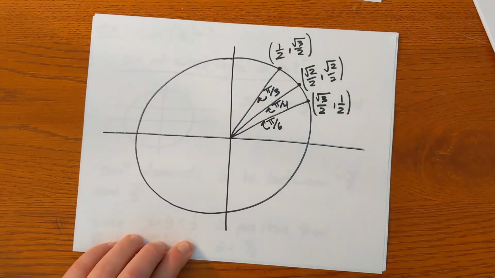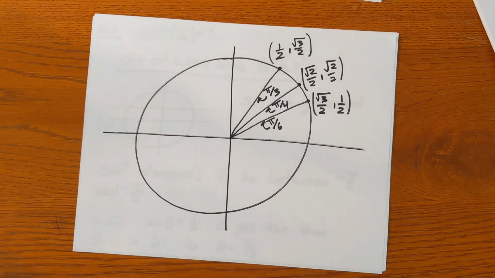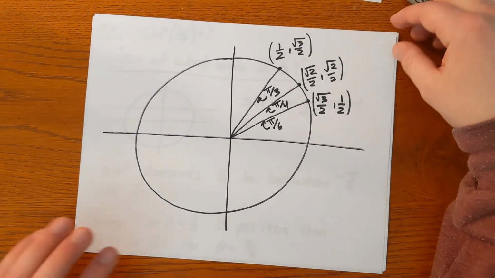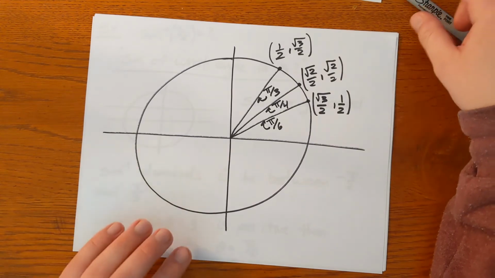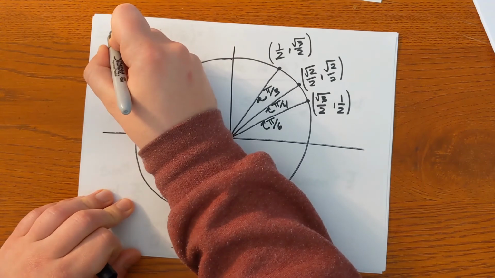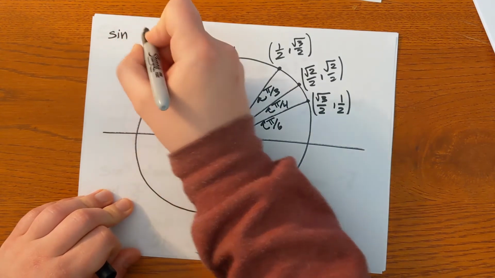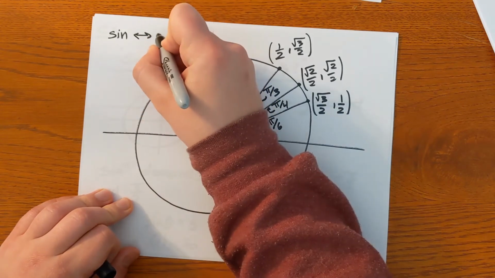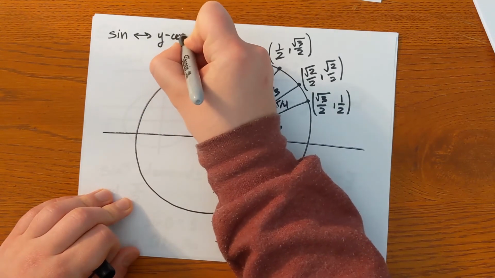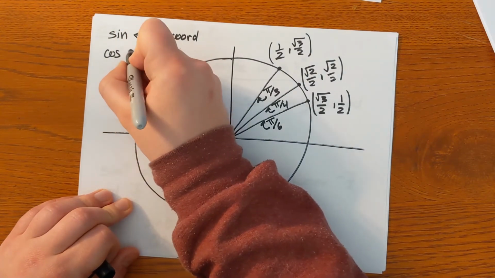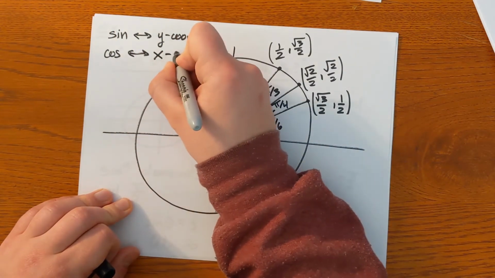I think I've got a video up there about constructing this, so if you don't remember the unit circle super well, you can go back and review that. But remember that the sine of an angle is associated with the y-coordinate, and the cosine of the angle is associated with the x-coordinate.